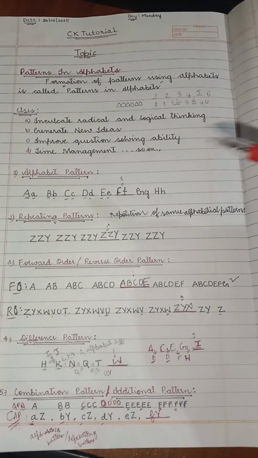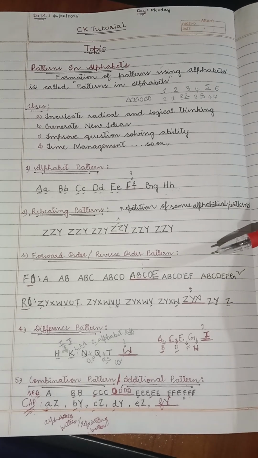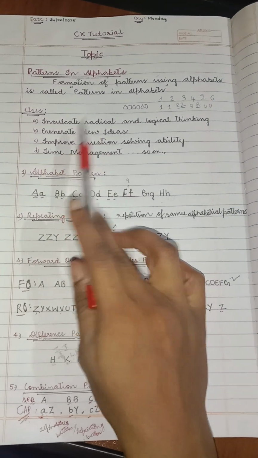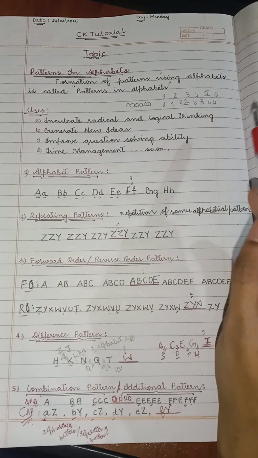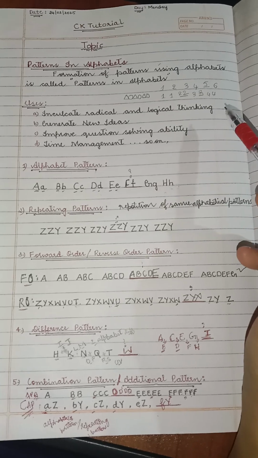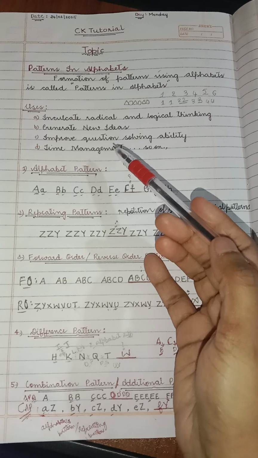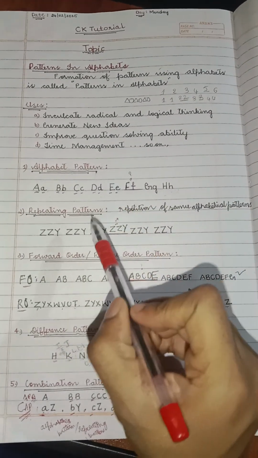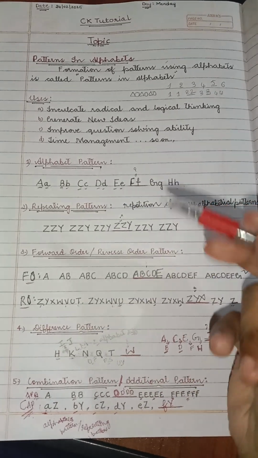So practicing these kinds of alphabetical patterns helps children to inculcate a logical way of thinking, a different manner of thinking, which increases their EQ and IQ levels, helps to generate new ideas, improves question-solving abilities, and helps to answer questions smartly and do the work in a smart way.